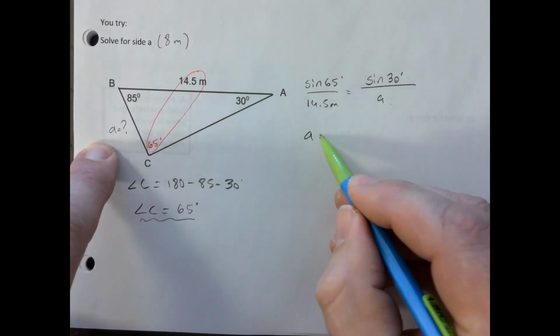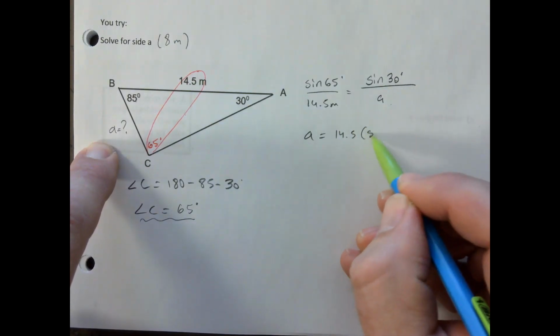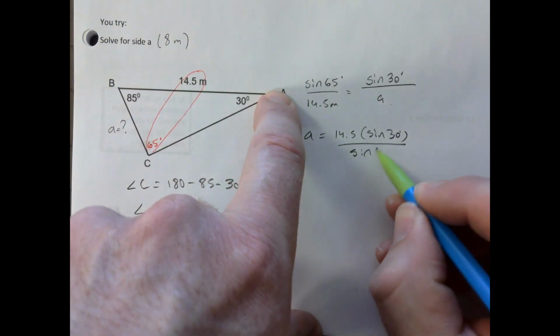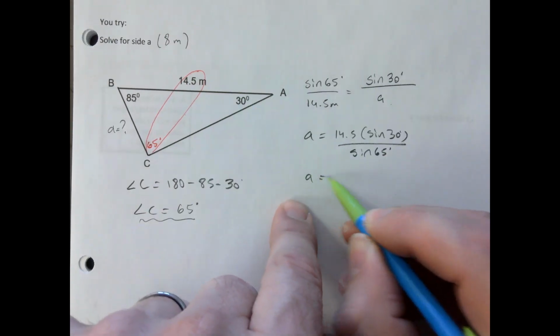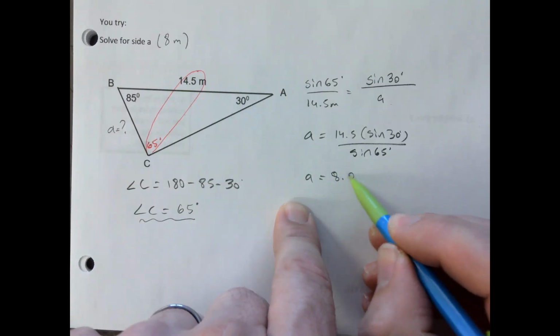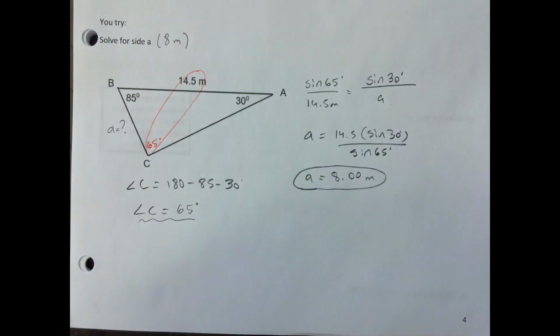So A is going to be found by going 14.5, right? You multiply these two, and then you divide by sine of 65. And if you did that correctly, you get 8 meters. It's 8.00 meters, 8 meters, it doesn't matter. That's the answer you get. Okay.